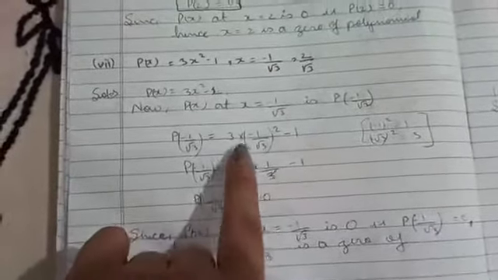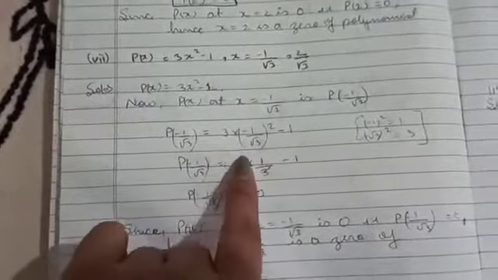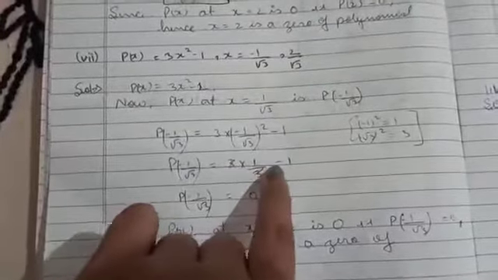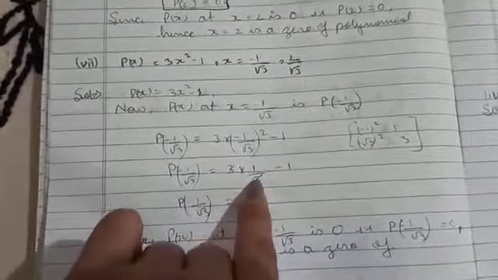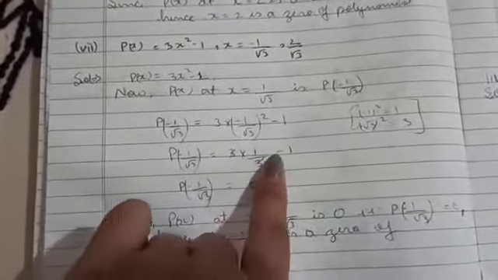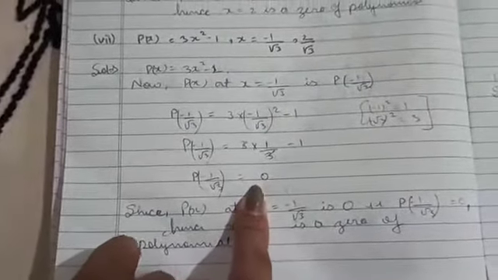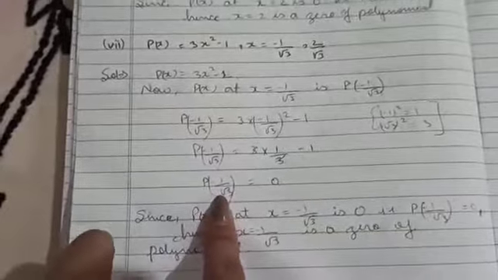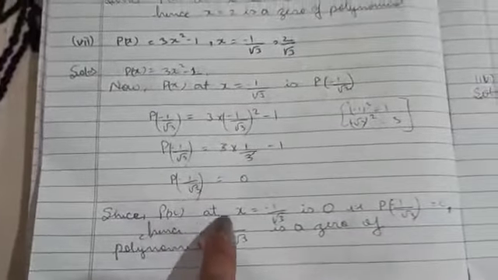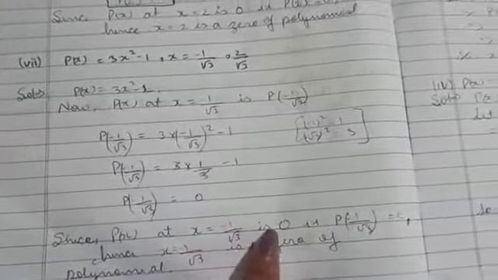Okay, so it will become 3 into plus 1 upon 3 minus 1. So this 3 and 3 will be cancelled out, and here it is plus 1 and minus 1. So the value of the polynomial is becoming 0 at x equals minus 1 upon root 3. Since p(x) at x equals minus 1 upon root 3 is 0, that is p(−1/√3) is 0. Hence x equals minus 1 upon root 3 is a zero of the polynomial.